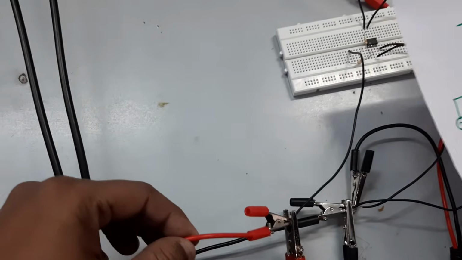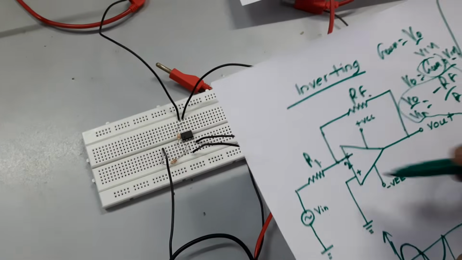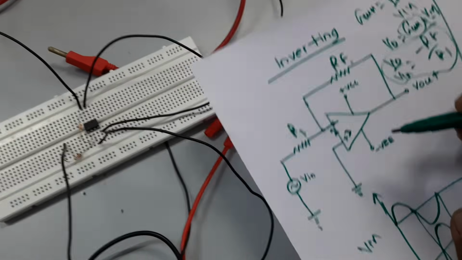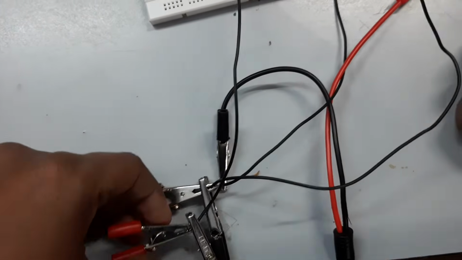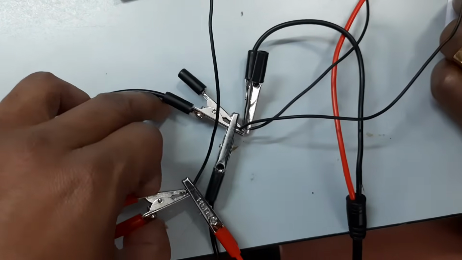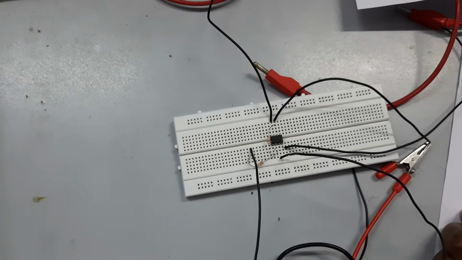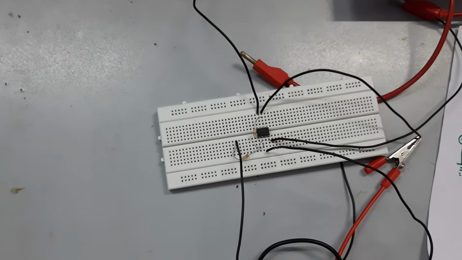Same thing you have to do again. This plus terminal is pin number 3. Pin number 3 is grounded, so this is our pin number 3, that is grounded, means that is connected to the black terminal. As in the very first practical I told you about the components, this is a BNC probe. This BNC probe has got one red terminal and the other one is a black terminal. So the black terminal can be used for grounding purpose.